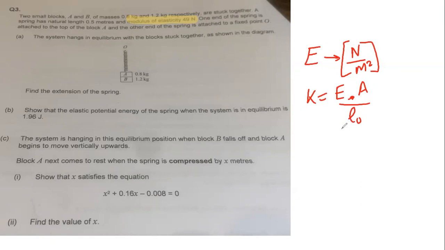Now, the problem here is I have a spring. I don't have a wire or just a shape. I have a spring, which is coiled. So here the modulus of elasticity is given in newtons. Really, what this tells me, let me just highlight this, is that this modulus of elasticity is that value altogether. If you multiply that out, it gives you newtons. So I'll call that E star.